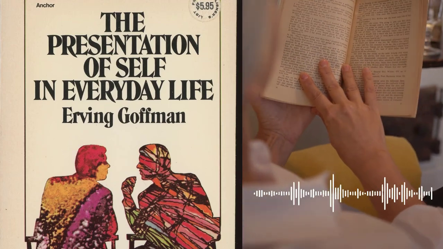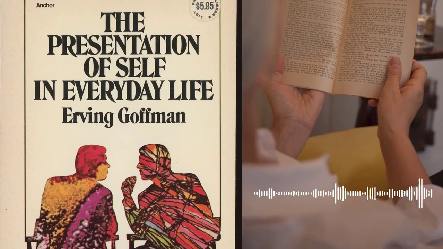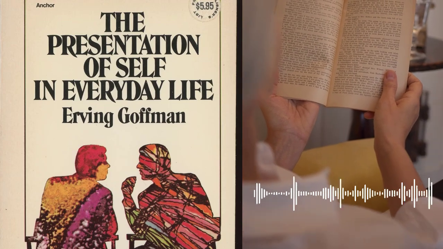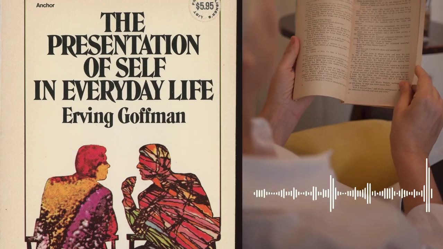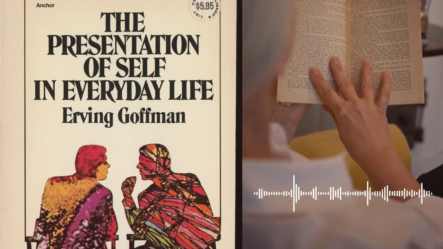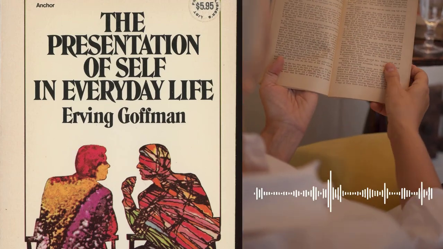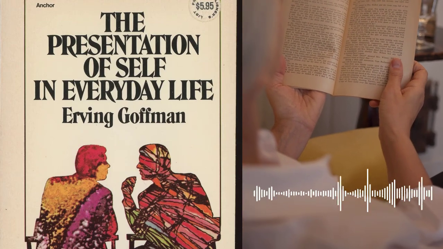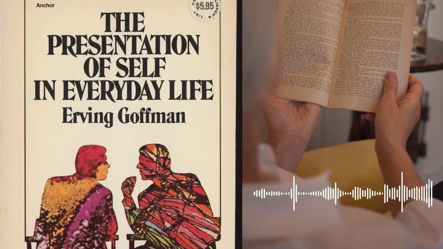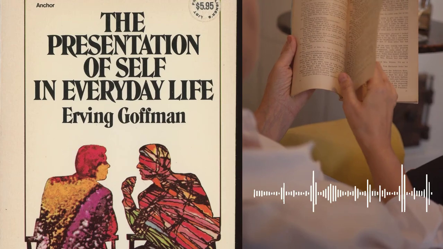Chapter 11, Conclusion. In the final chapter of the book, Goffman summarizes his main arguments and offers some concluding thoughts on the nature of social interaction and identity. He notes that social interaction is a complex and multifaceted process, and that individuals must be skilled at managing their impression in order to succeed in social settings. Goffman also emphasizes the importance of symbolic action in social interaction, noting that individuals use a wide range of props, costumes, and other forms of symbolic action to convey their desired image to others.